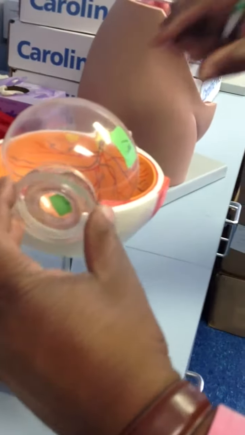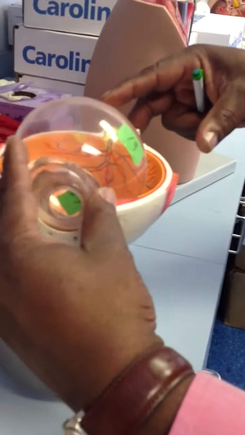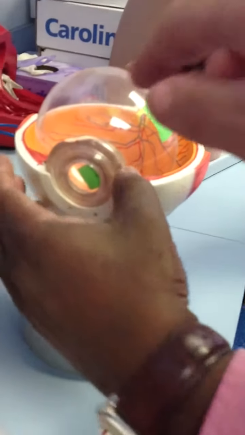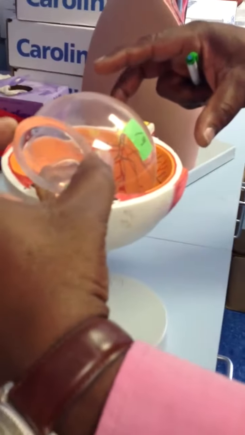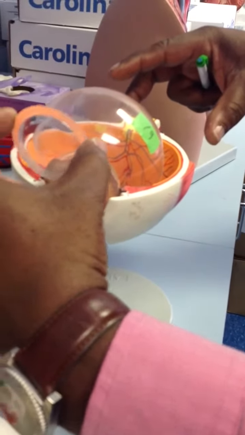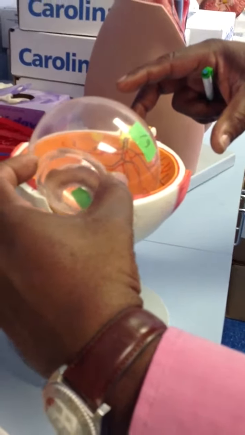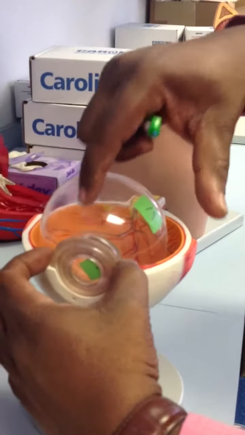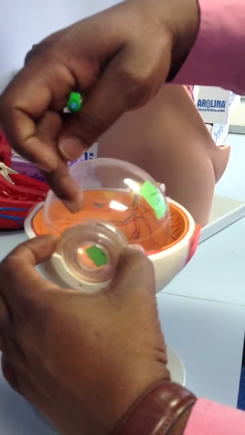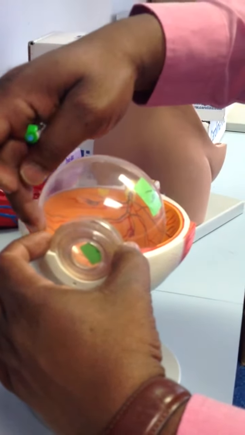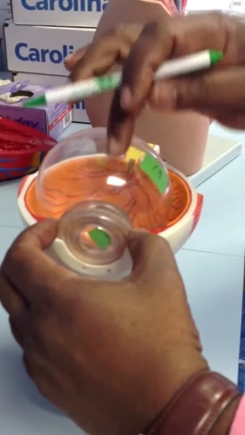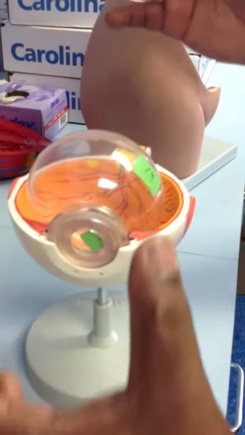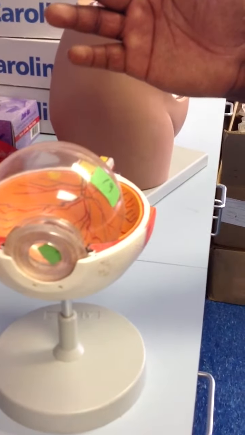The cornea, the transparent portion of the eye, is almost a continuation of your sclera, but anteriorly it is transparent. Behind the cornea is the iris, which is a continuation of your choroid, the middle layer. Behind the iris you have your lens, a transparent crystalline structure.